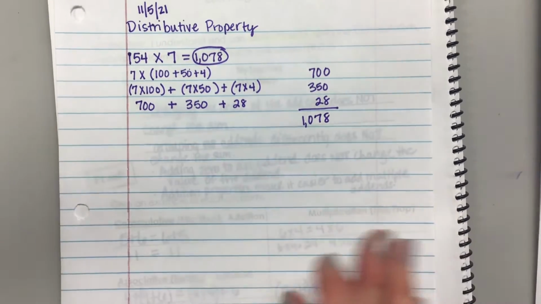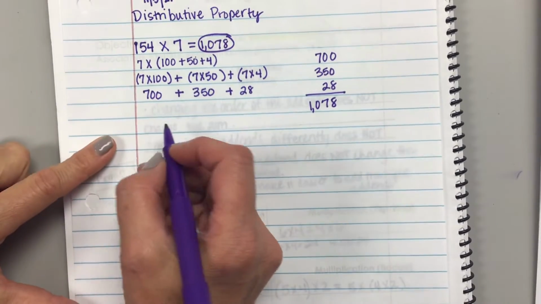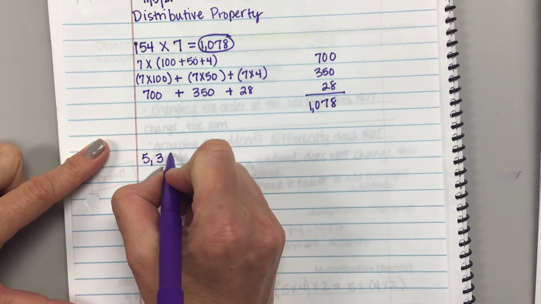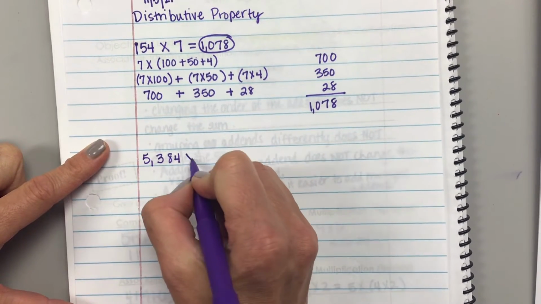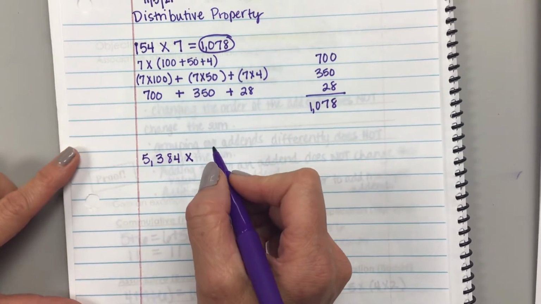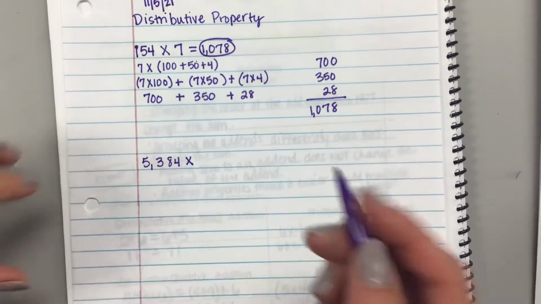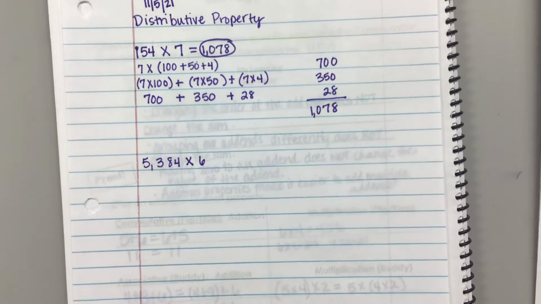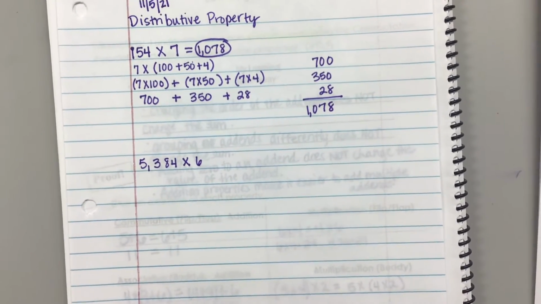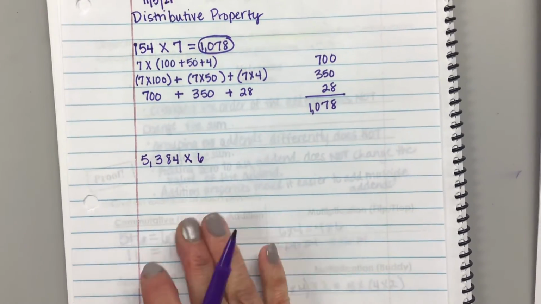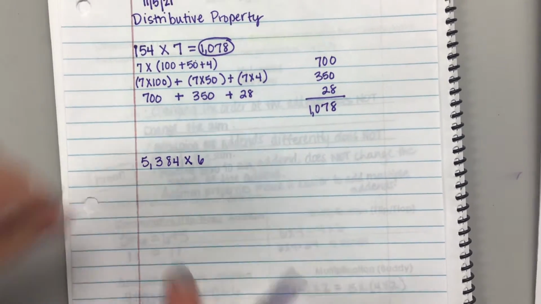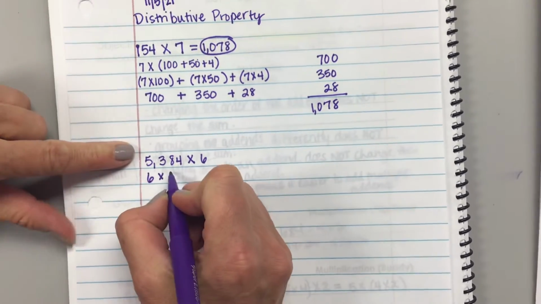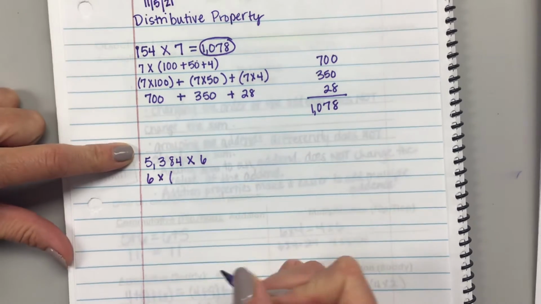Okay, here we go. Let's go with 5,384 times, what do you want it to be times? 6. We just did 6. Okay. How about I already have the problem written down and you should be looking at it. Okay. So I'm going to switch it around and I'm going to break apart 5,384 by place value.